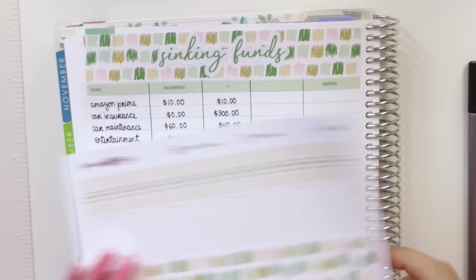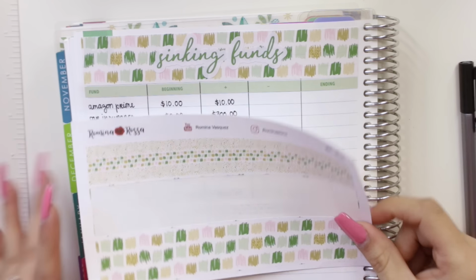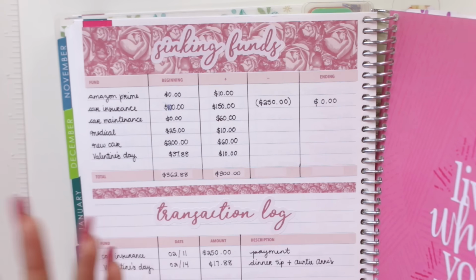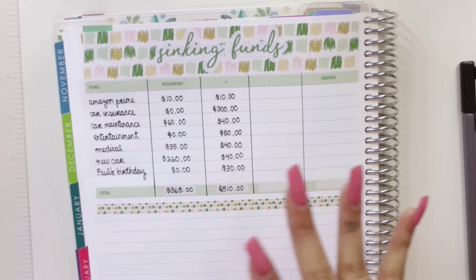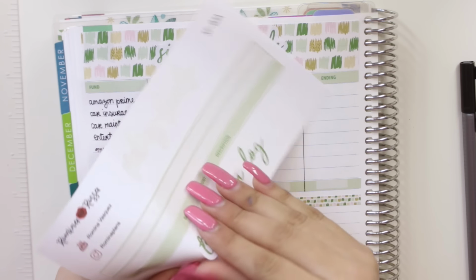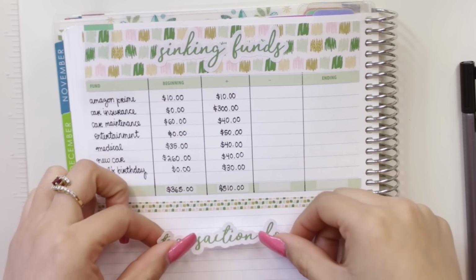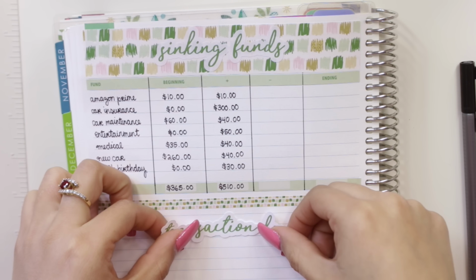Now I could put another washi down here, but I think I liked what I did last month, which, as you guys can see, is just put it there without any big washi. So that's what I'm going to do today as well. So I'm going to take the transaction log and put it right here.